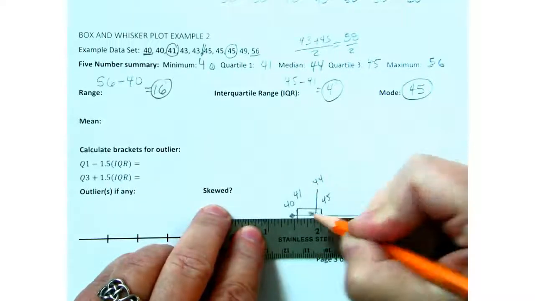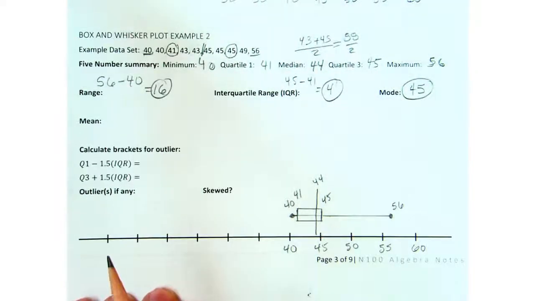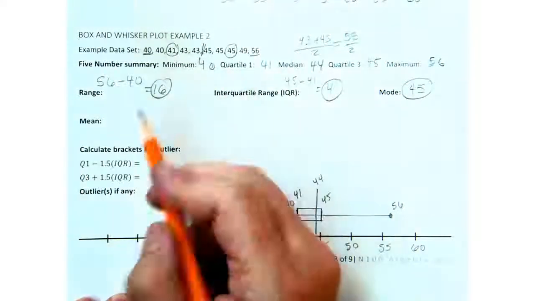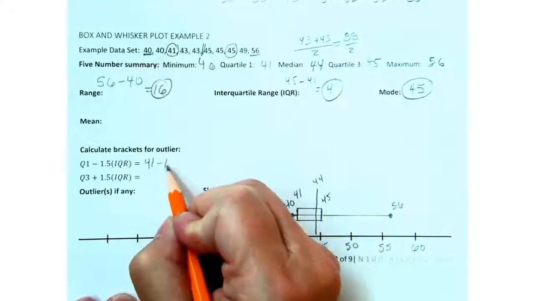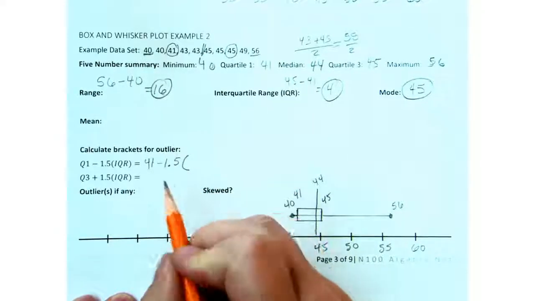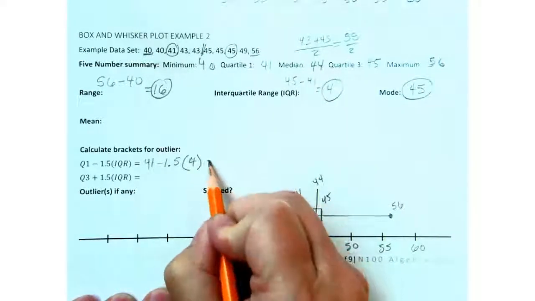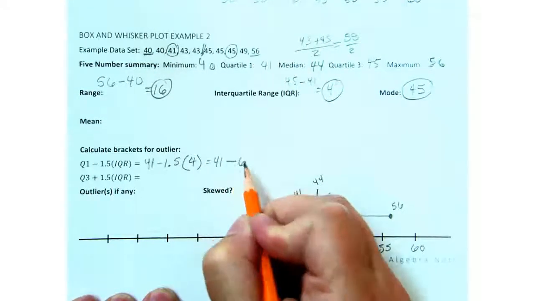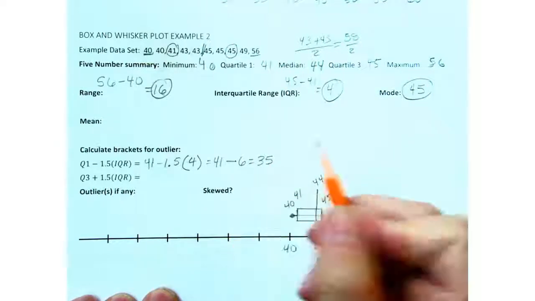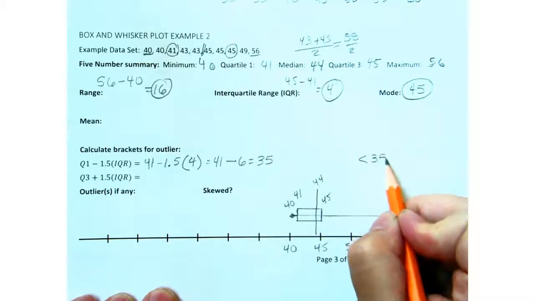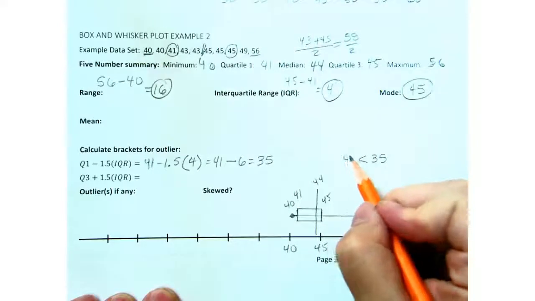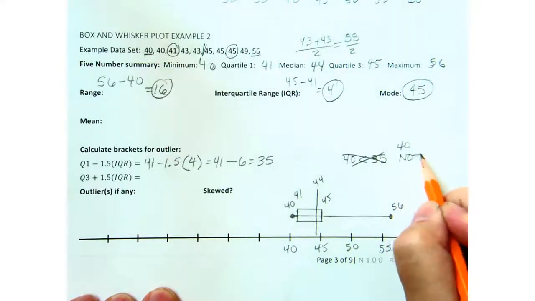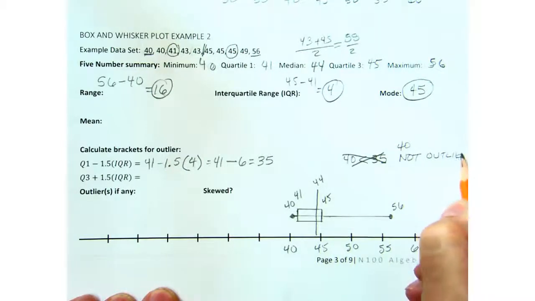We now have our box and whisker plot. Now let's check for outliers. Write quartile 1, which is 41, minus 1.5 times the interquartile range, which is 4. This is 41 minus 1.5 times 4, which is 6. 41 minus 6 is 35. Now ask yourself, is there a number less than 35 in the data? No, there is not. So there is no lower outlier in this data.